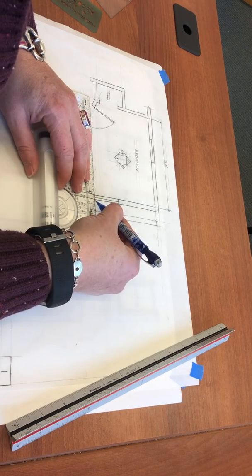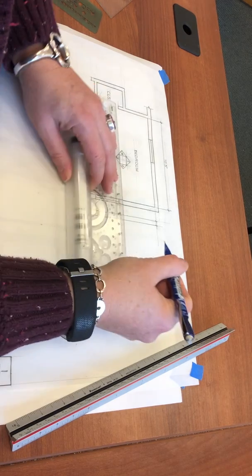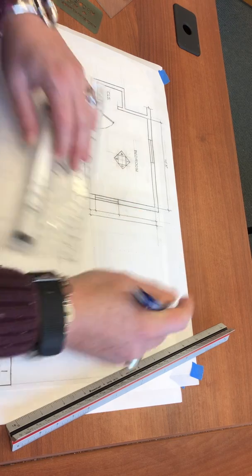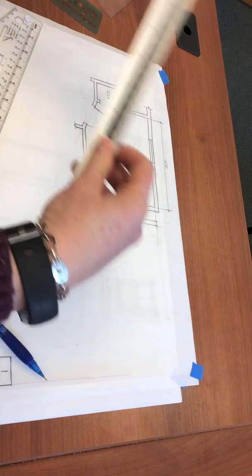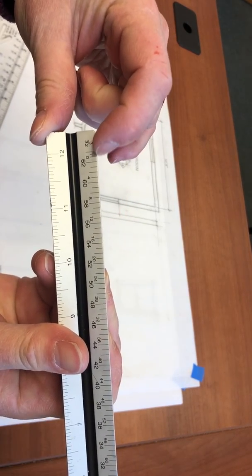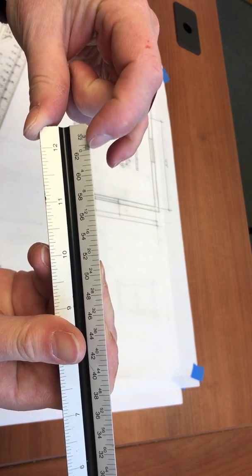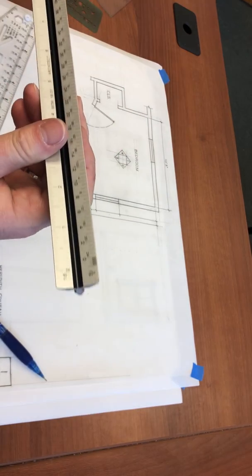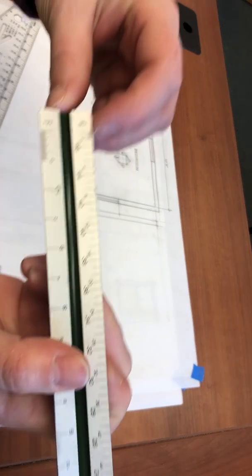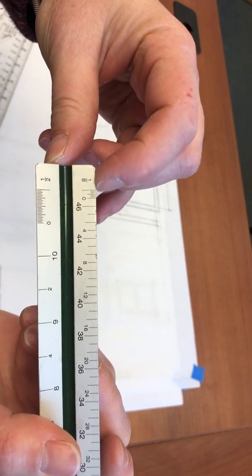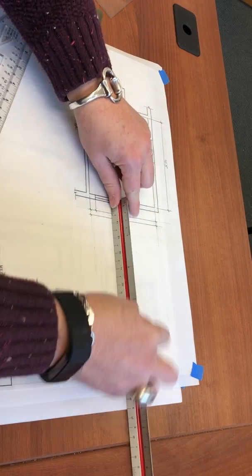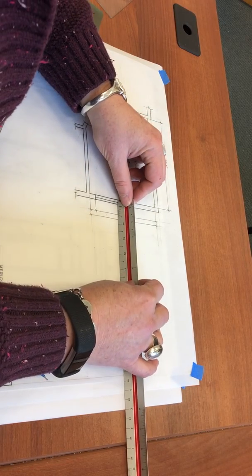And your guidelines for your dimensions should be 1/8 of an inch to 3/32. So 3/32 of an inch is that space right there. So that's the smallest you want to make the text. Or if you do 1/8 of an inch, then you're looking at just a little bit larger right here. So I'm going to make some marks using the 1/8 of an inch.